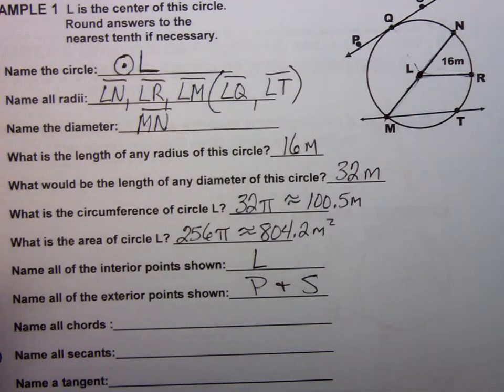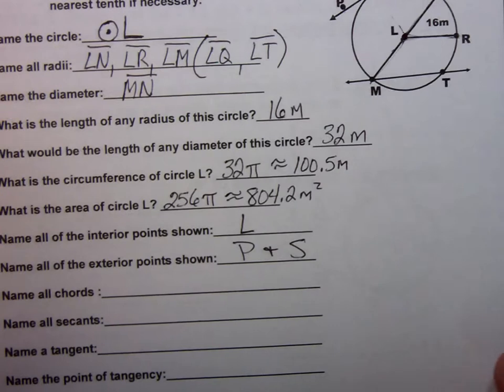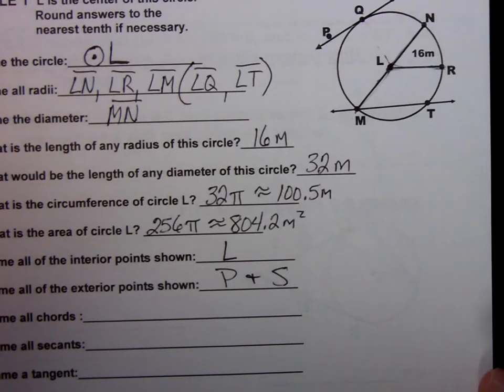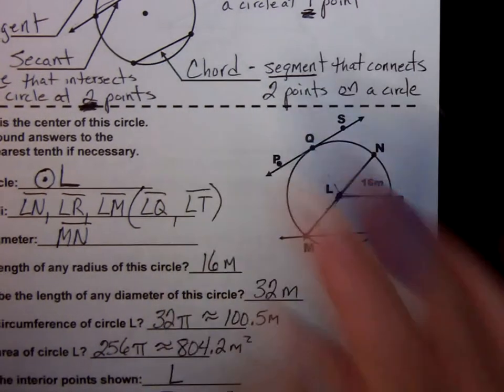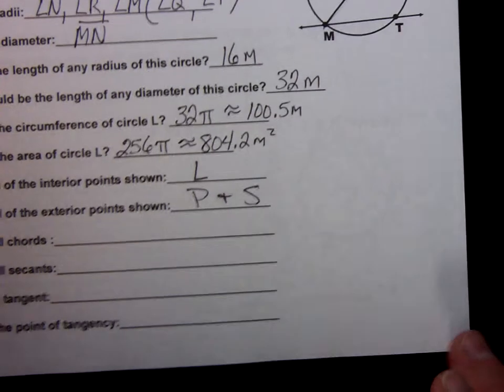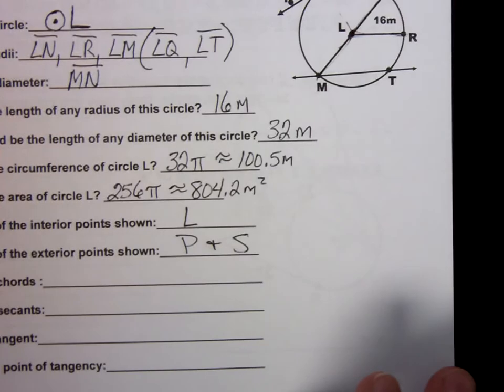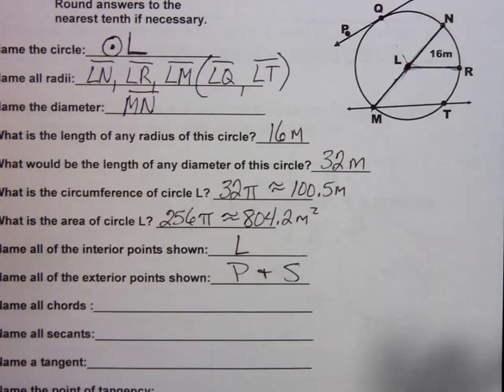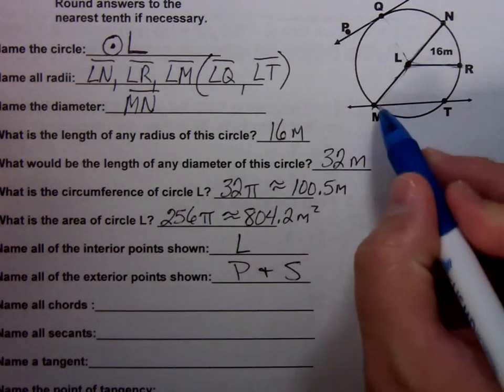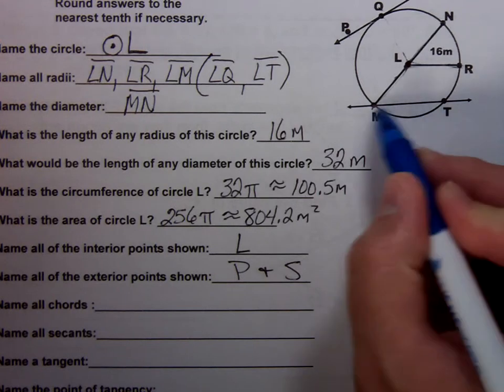Alright, let's name all the chords. Now this one's a little tricky. Remember, a chord is a segment that connects 2 points on a circle. So basically, if you're not worried about what's been shown and what hasn't been shown, you could pick any 2 points on a circle and they would create a chord. Now let's start with the ones that are already shown. I see a chord from line segment from M to T, line segment MT.